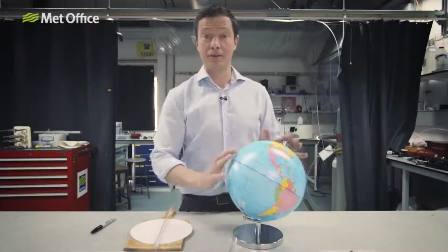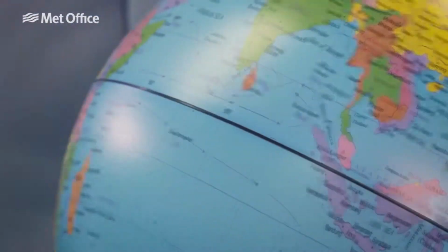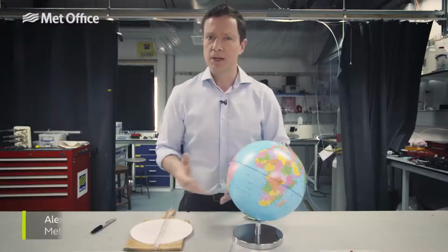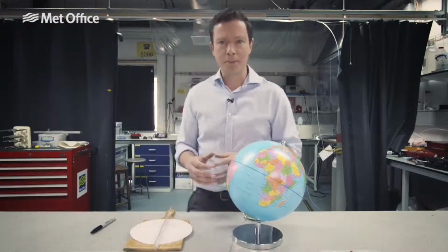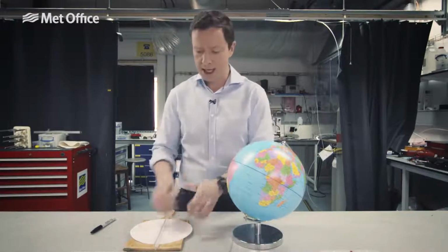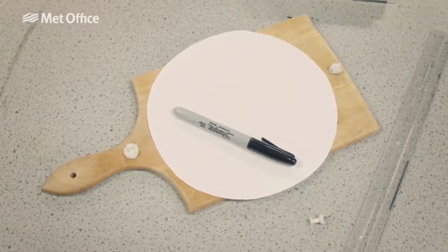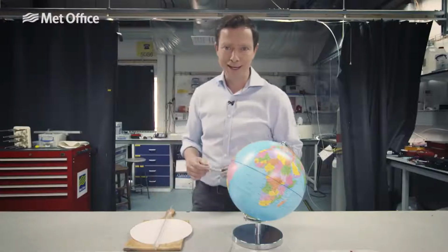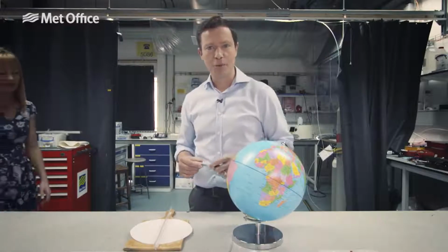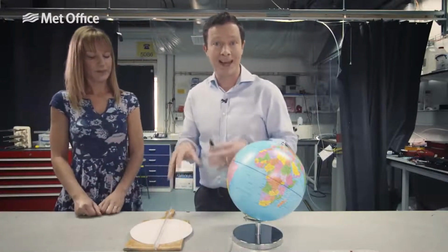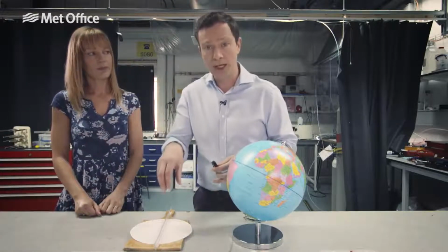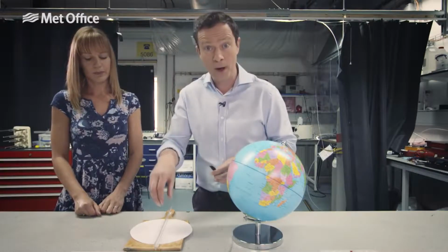Okay, so we know the Earth is spinning on its axis, and this spin has implications for the direction. We call this Coriolis. Now, this is quite a complicated sounding business, but I've got a simple experiment to show it here. Chopping board, we've got a disc of paper pinned to that chopping board, a ruler and a pen. I'm also going to need a little bit of assistance, so Helen is joining me, and she's going to spin the disc of paper as if it was the Earth, as if we were looking down from above the North Pole.